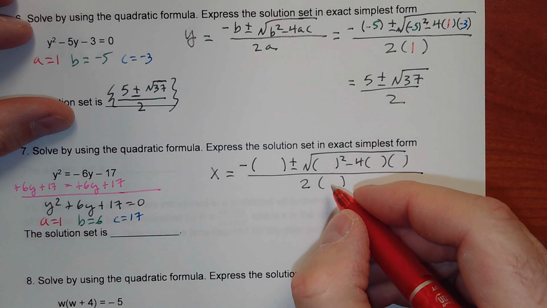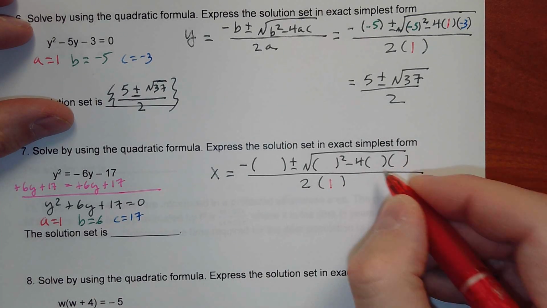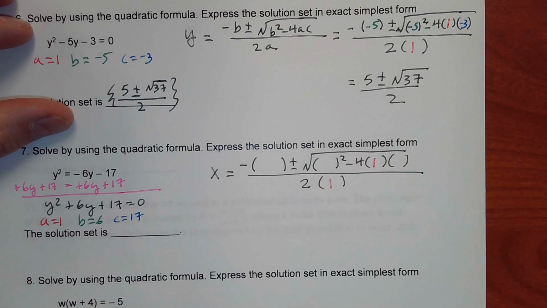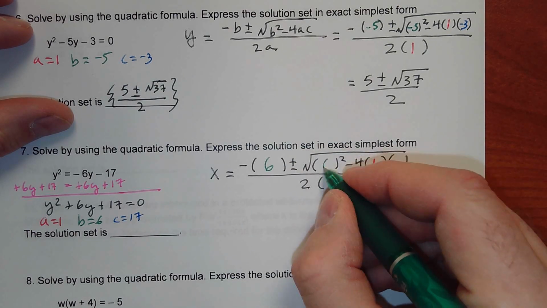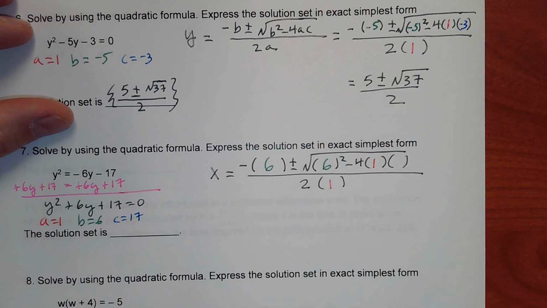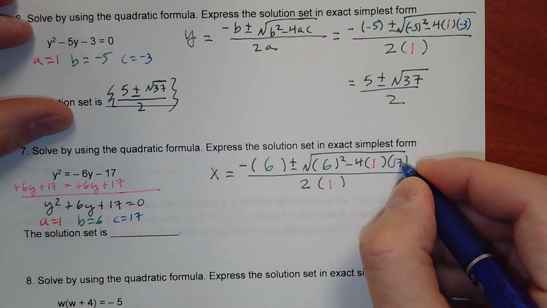So wherever I see an a, I'm going to plug in 1. Wherever I see a b, I'm going to plug in a 6. Wherever I see a c, I'm going to plug in 17.